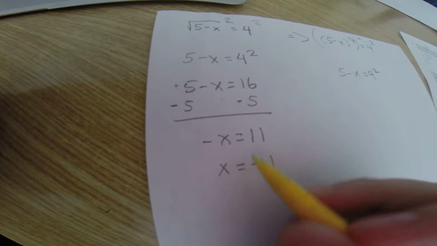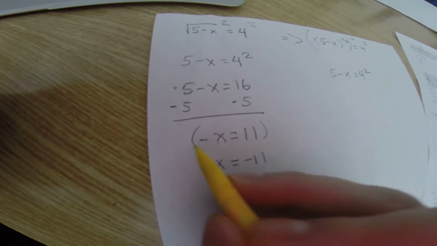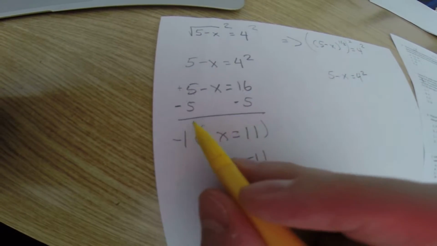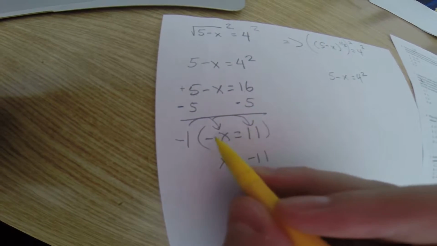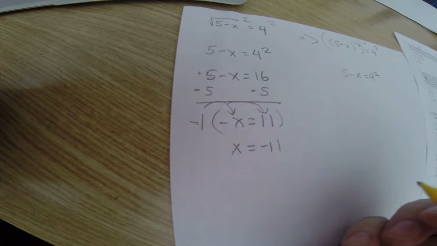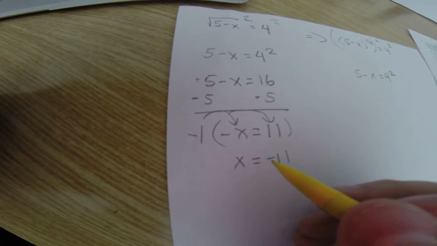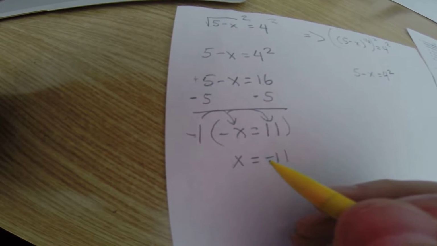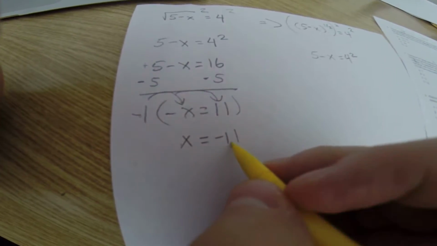Okay. If that's not clear, realize that all I did is just multiply or divide by negative 1 through the entire equation. So negative becomes a positive, and positive becomes negative. And we get x to be negative 11. All right, so that would be answer choice B.